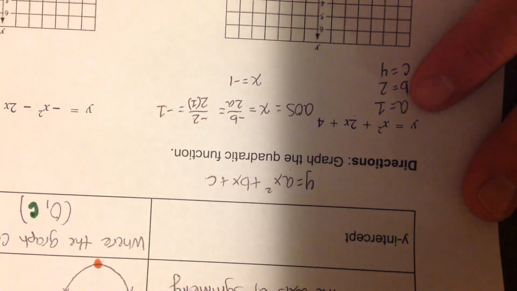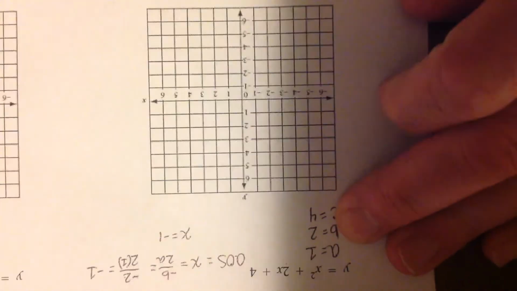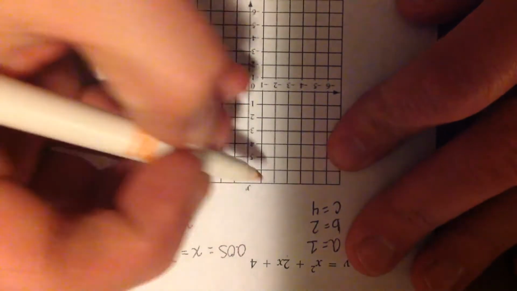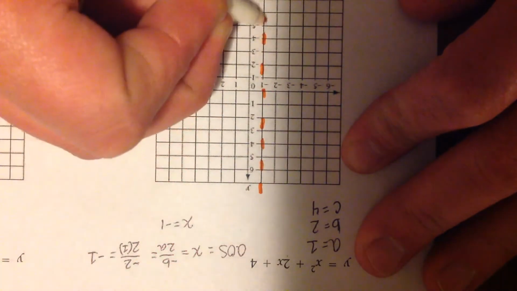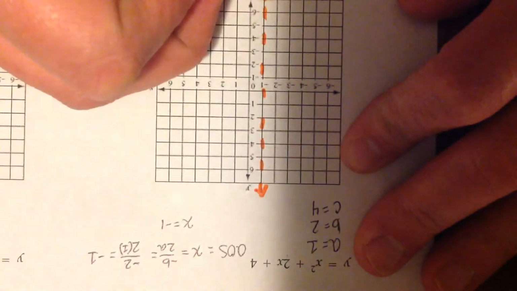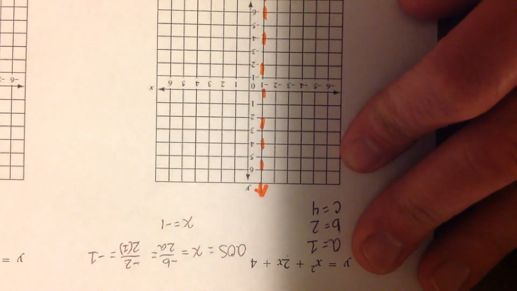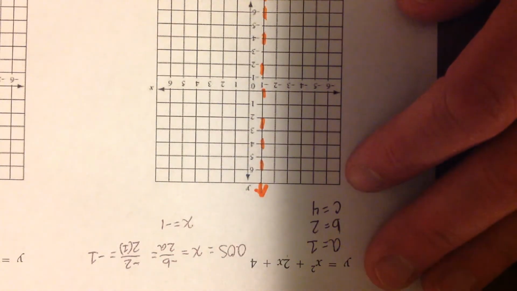So what does that look like on my graph? On my graph, I'm going to graph a vertical line because x equals is a vertical line at negative 1. I'll graph my vertical line at negative 1. I don't necessarily want to draw it as a solid line because it's not part of my graph. It's simply where the graph folds.